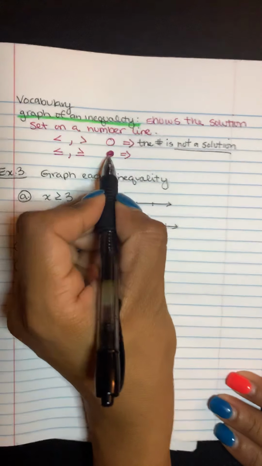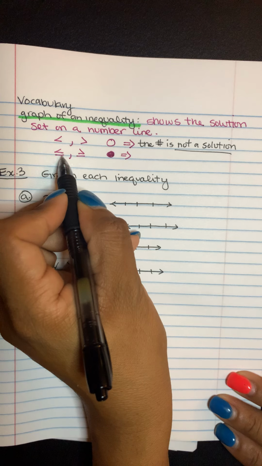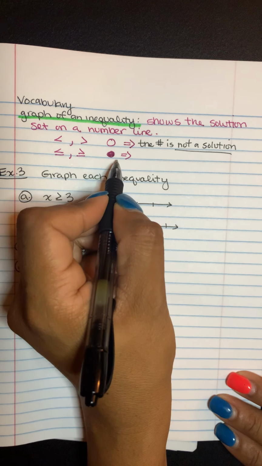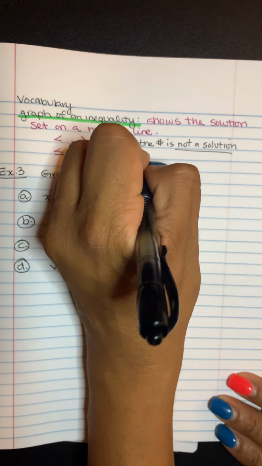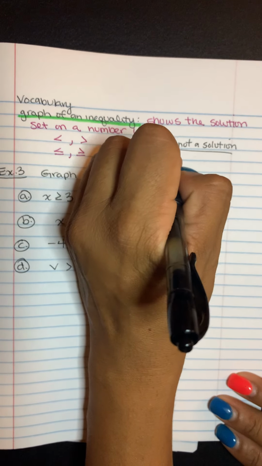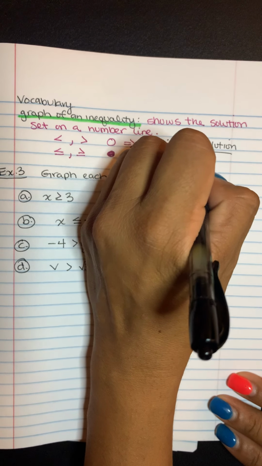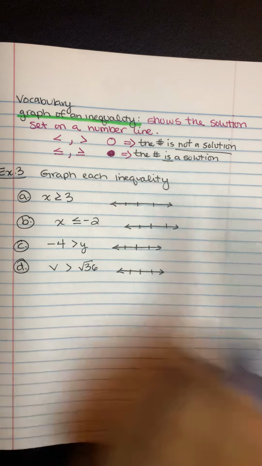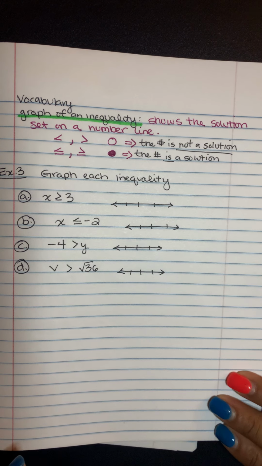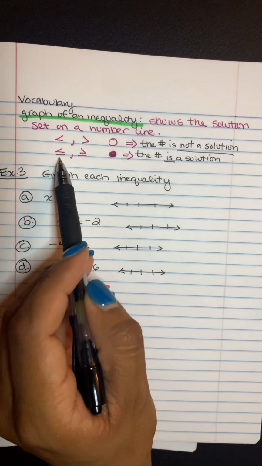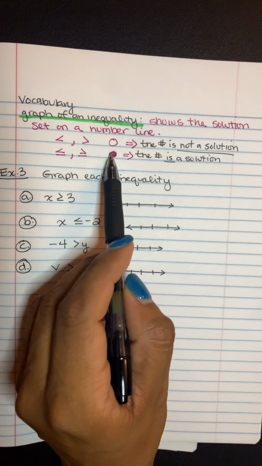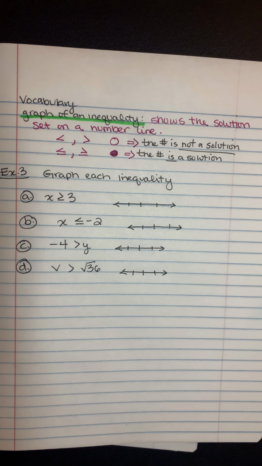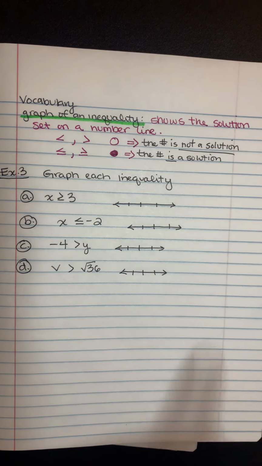So what happens when you have a closed dot? That means you have the equal to symbol. It's either less than or equal to or greater than or equal to. And that means the number is a solution. It's part of the answer. We want to include that number. So that's when we use a closed dot. My past student said, because we have this extra line, we're going to have to use extra ink to go ahead and fill that circle, that dot.